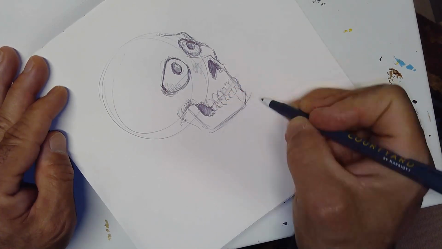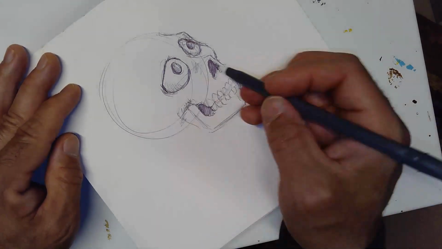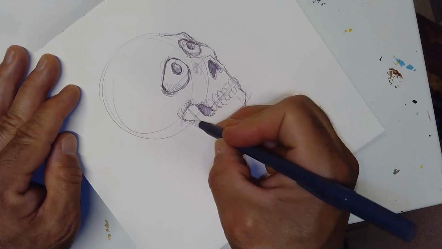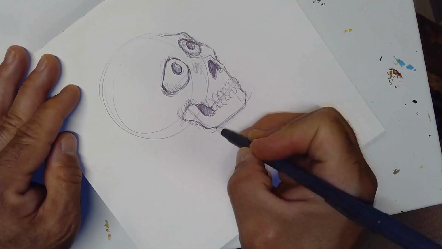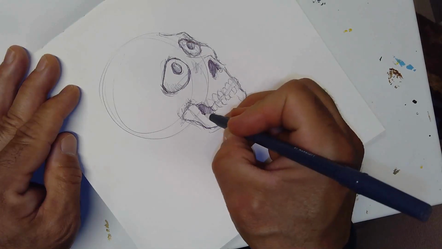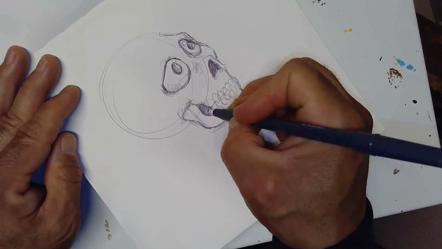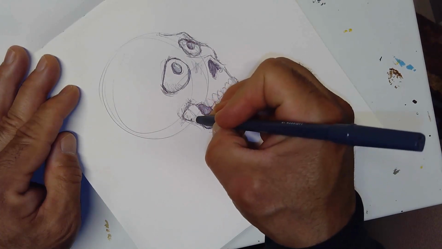Color him in, and you can see our skull guy is already taking shape. So let's go ahead and do this jaw. With this jaw, I'm gonna go inside and then come back out and then dip down a little further, give it a nice shape there. I'm gonna go ahead and define this outer line a little bit more.